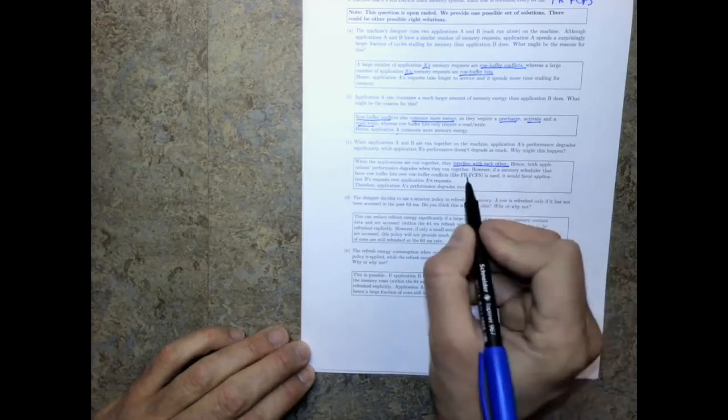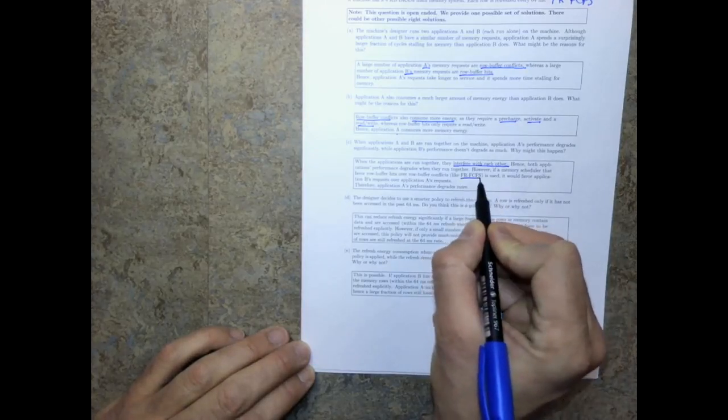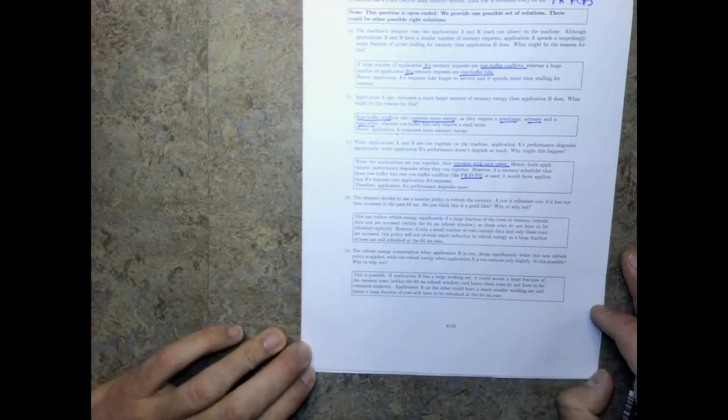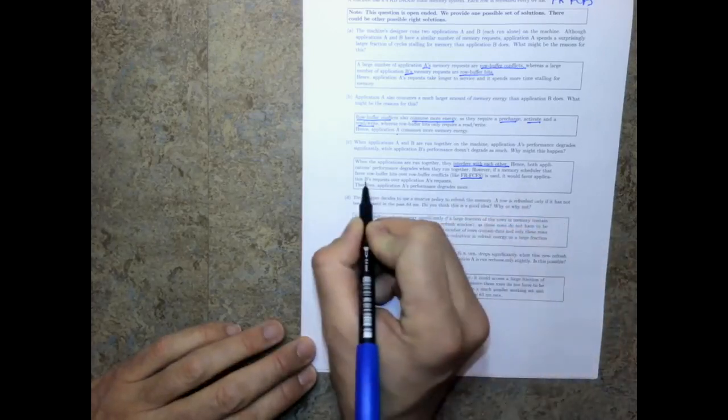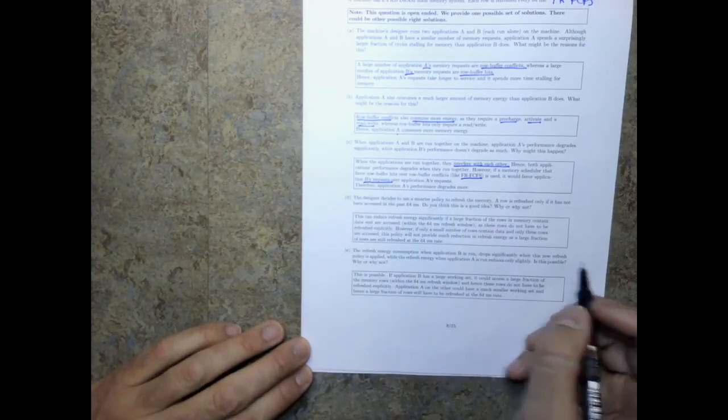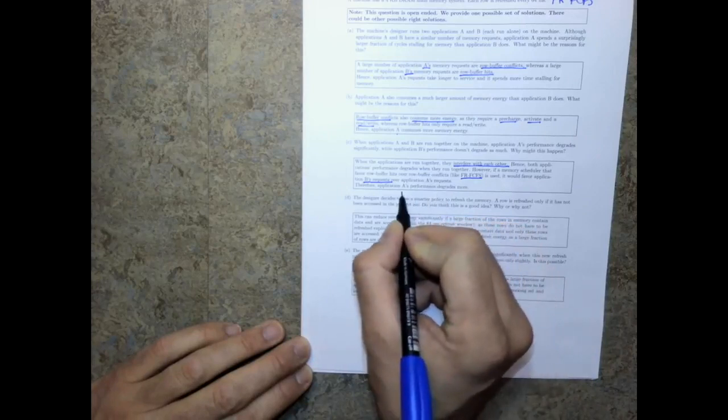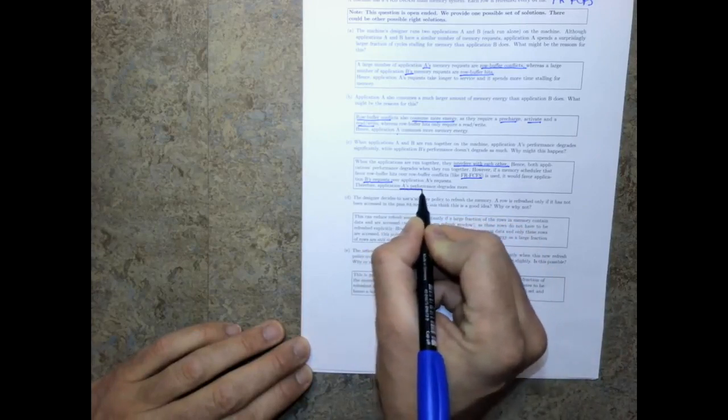If we have, as we are assuming, a memory scheduler that favors row buffer hits, like the FR-FCFS scheduling policy, probably this memory scheduler is favoring application B, because it has many more row buffer hits than application A. That's the reason why the performance of application A degrades much more.